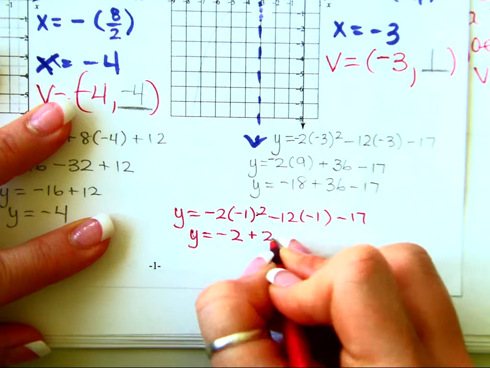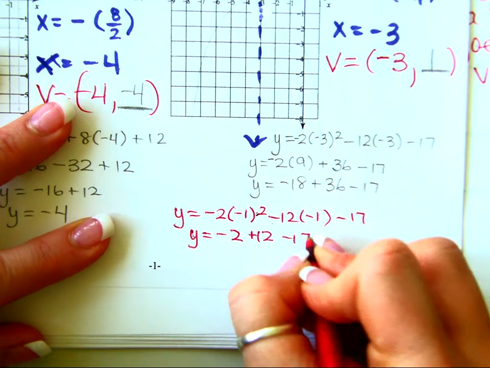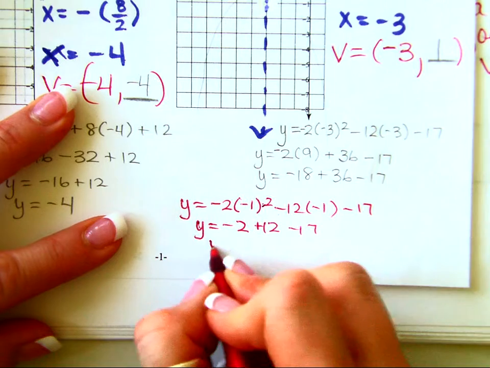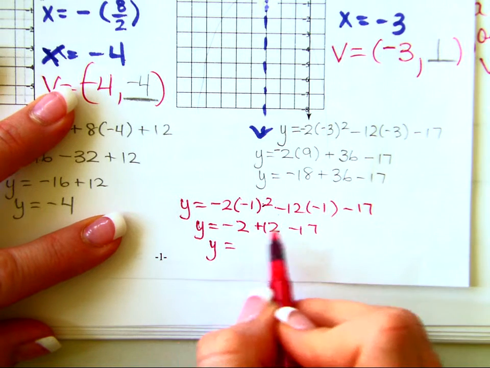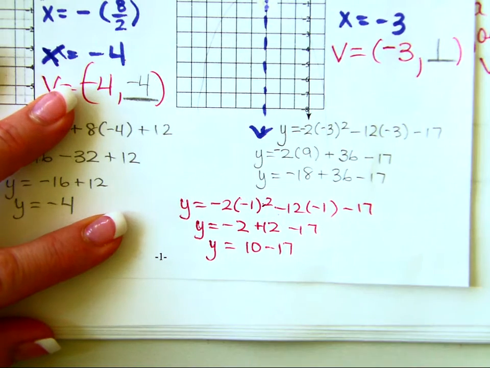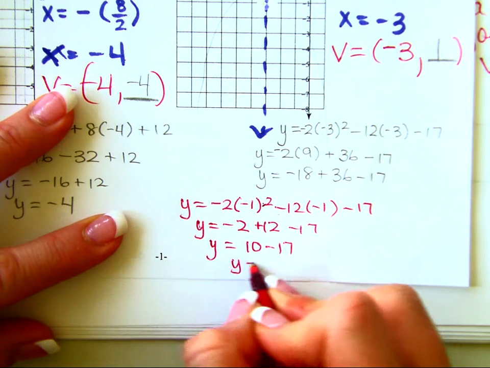And then minus 17. Now this one, you probably don't need a calculator for this one, right? So this is going to give you +10. And +10 minus 17 is what? -7.